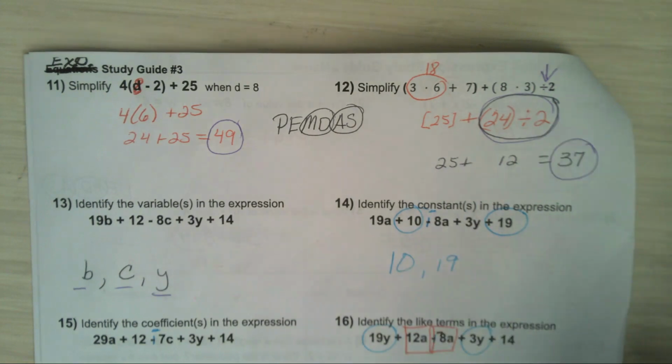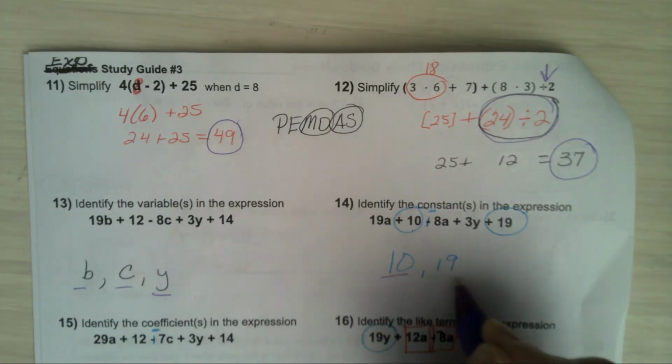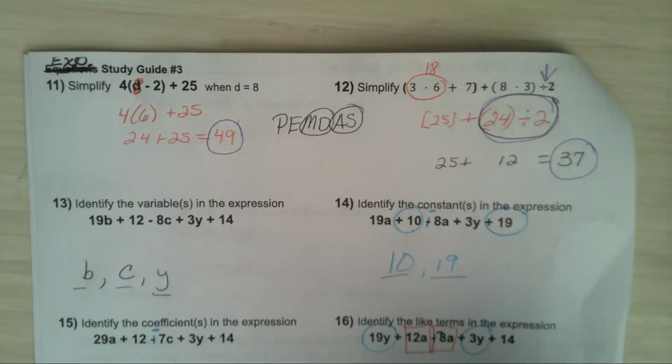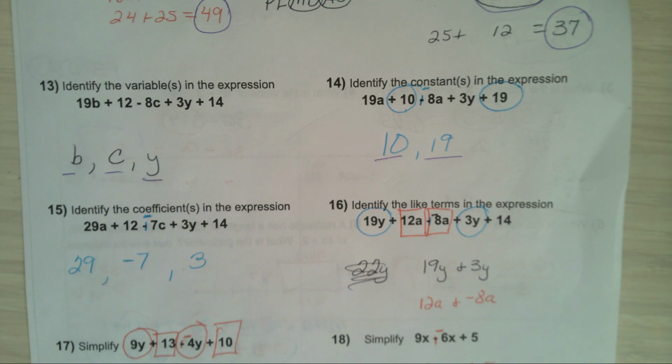Constants are numbers that are not a part of a variable. So the constants are 10 and 19. 10 and 19 do not have a variable attached to them. Now let's go on to problems 15 and 16.